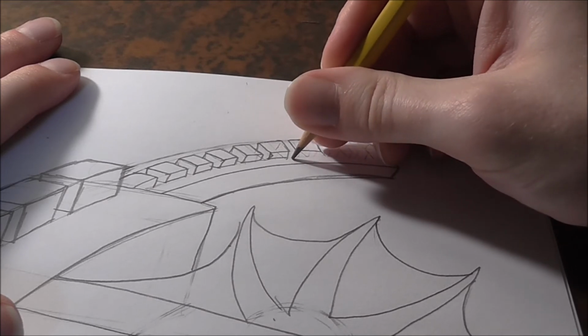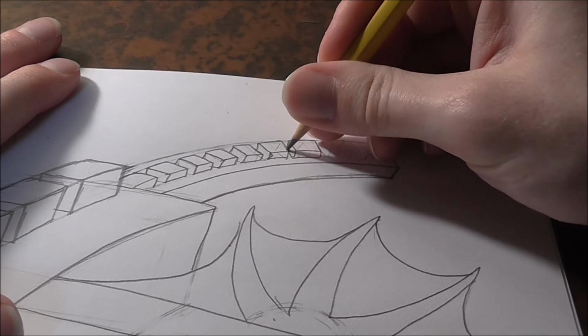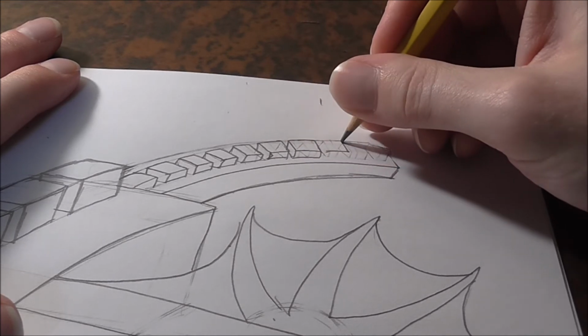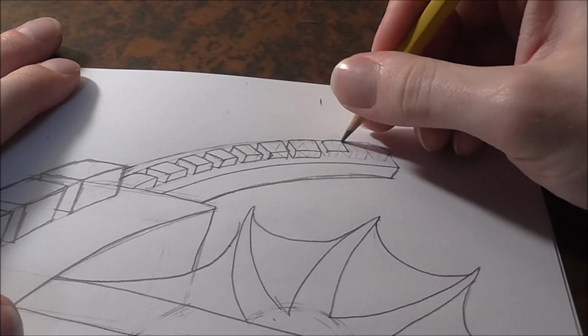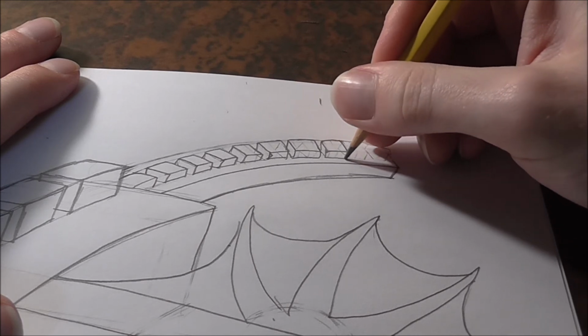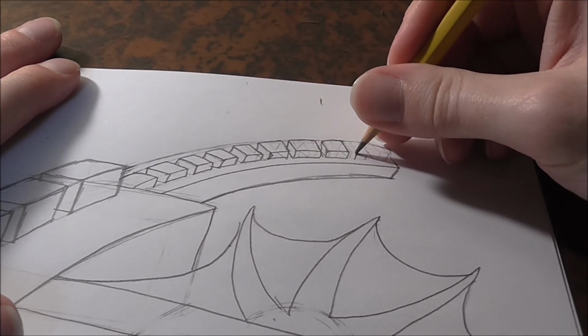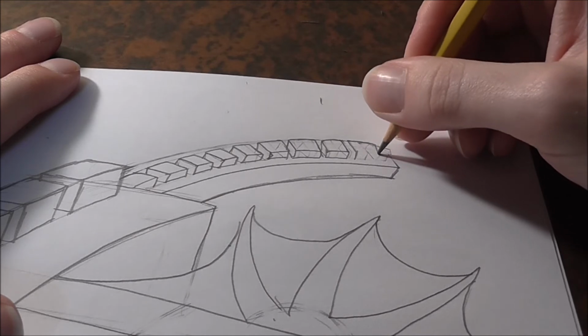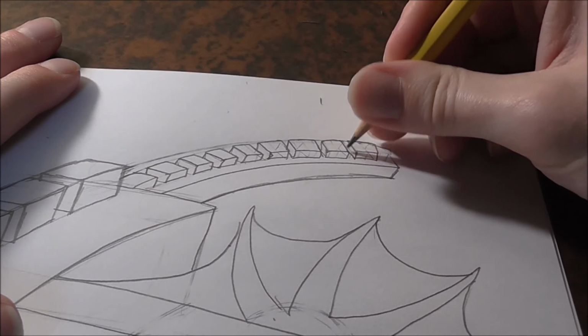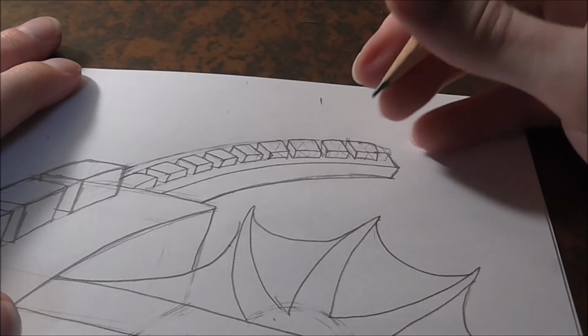But if you kept up with the video this far, you can definitely do this part. You got enough practice drawing like 3D rectangles where you're probably a pro at it now. There we go.